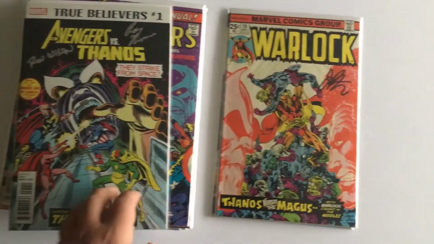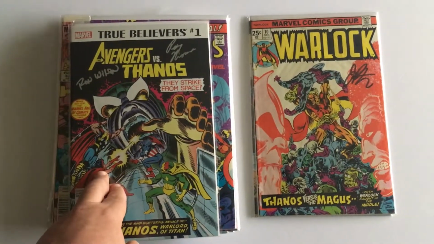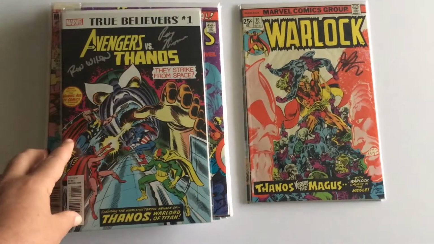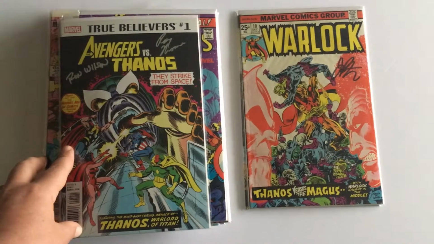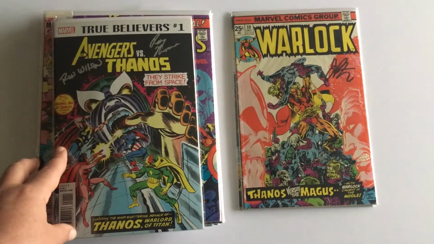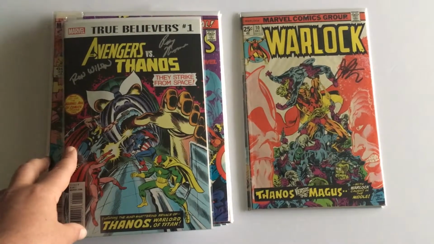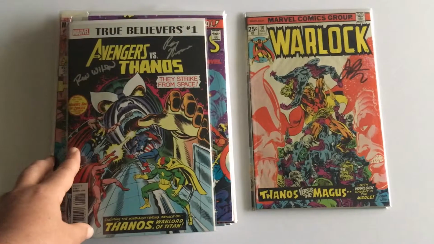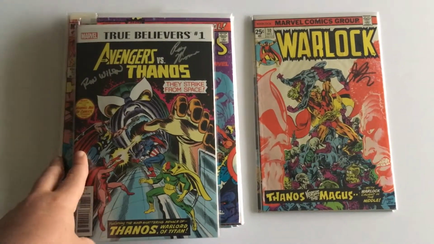And you can see here, this is a beautiful cover. This is the only time Thanos appeared in the Avengers in the 1970s, when he's taking them all on. This was a giant cross-series storyline that started, I guess you can say it started in Iron Man, but really went through Captain Marvel, Warlock, and then finally Avengers, and it ending in Marvel 2-in-1 with the death of Thanos.